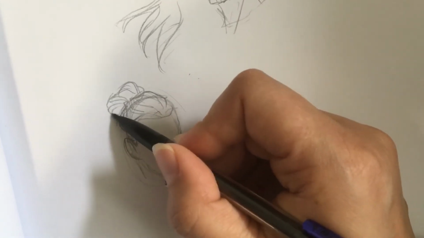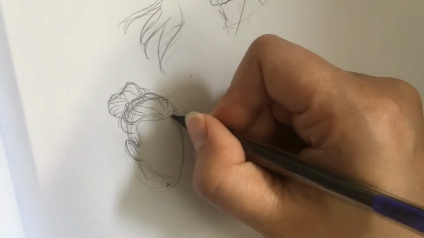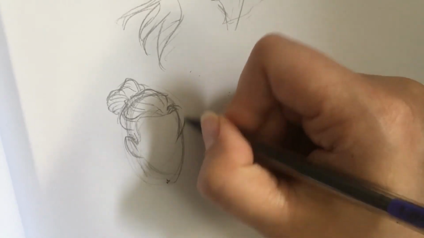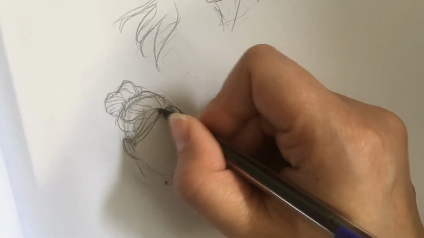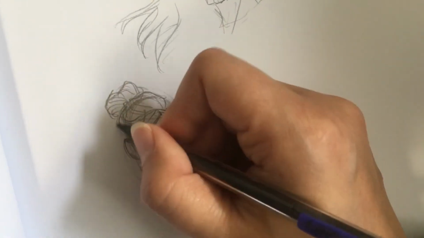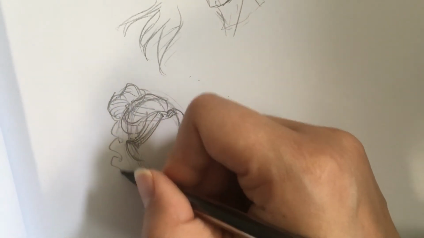And remember, again, remember shapes. Everything in art is a shape. It's shape recognition. So we've got that, and then leave braid.